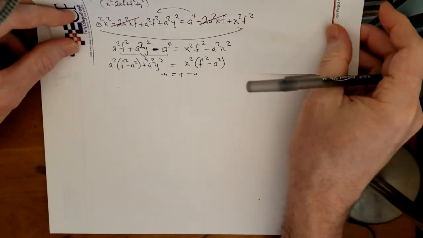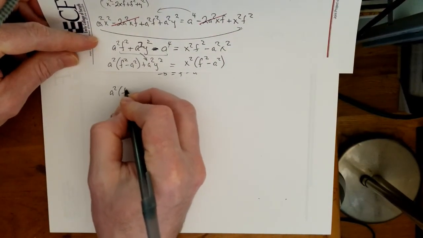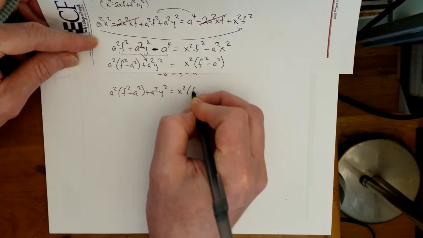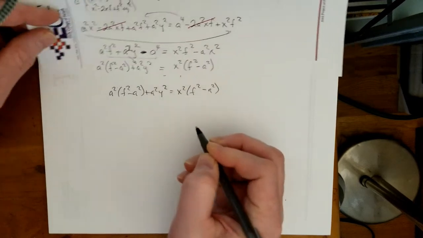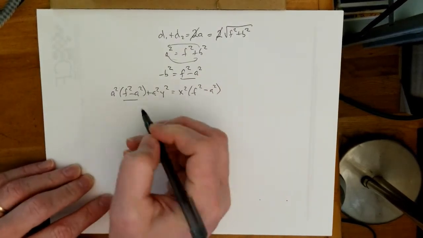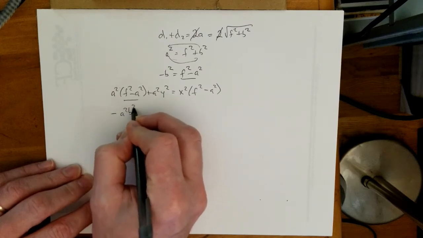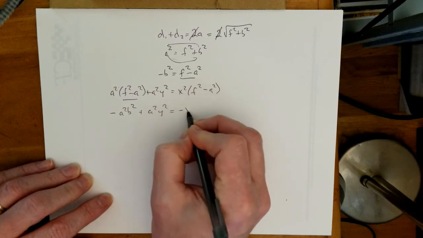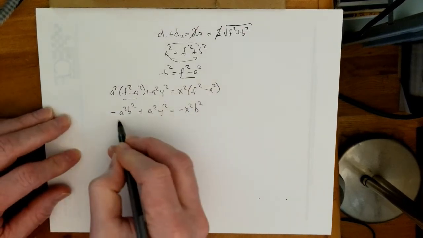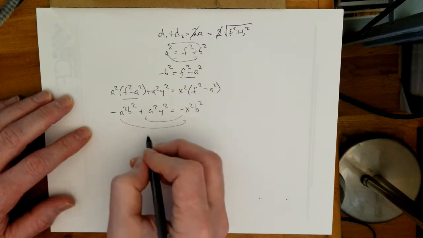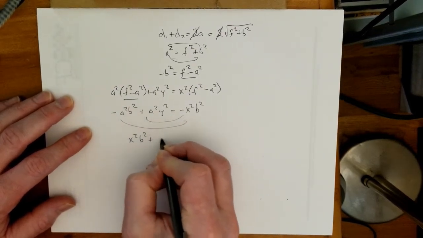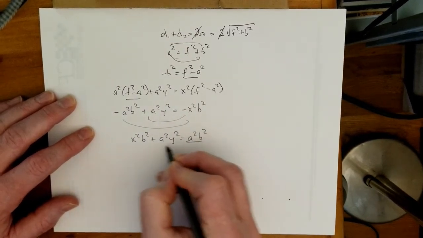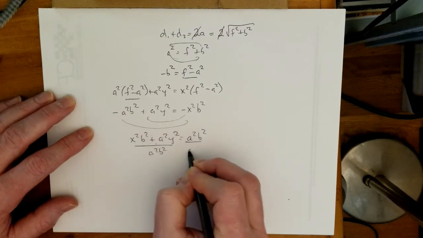So our equation here, I'll just rewrite that equation. I had a squared times (f squared minus a squared) plus a squared y squared is equal to x squared times (f squared minus a squared). Well, I have a shortcut there, so this is negative a squared b squared plus a squared y squared equals negative x squared b squared. Get rid of the negative signs there by switching places, so I have x squared b squared plus a squared y squared is equal to a squared b squared, and then divide both sides by a squared b squared.